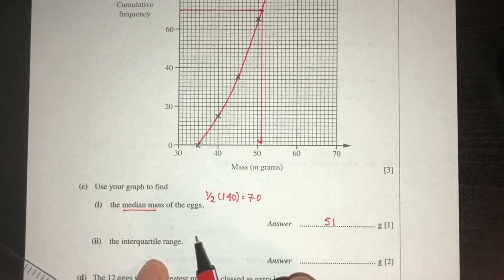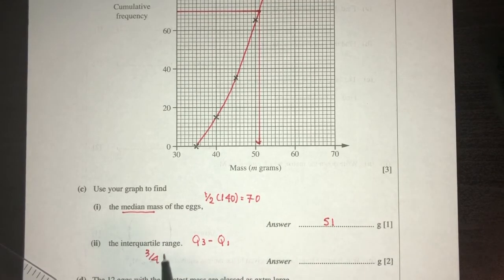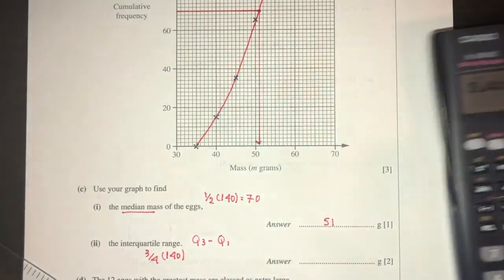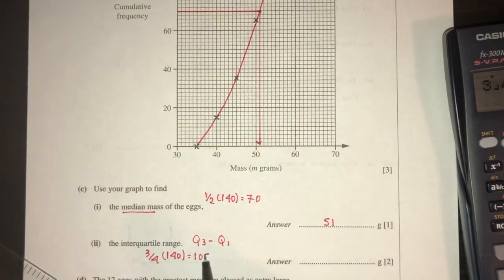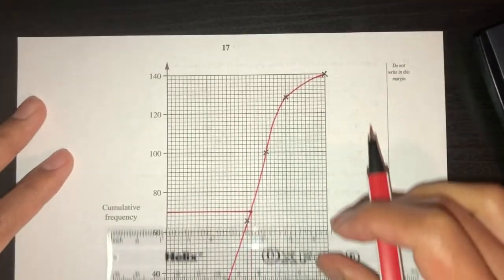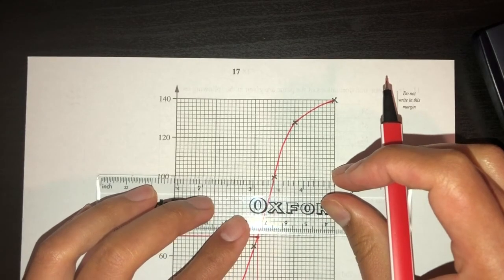Now for the range, we have to find Q3 minus Q1. Upper quartile will be 3/4 times 140, which is 105, so the 105th value. Let's find that. 105 should be in between this one.